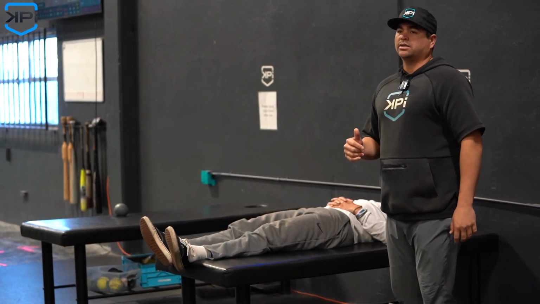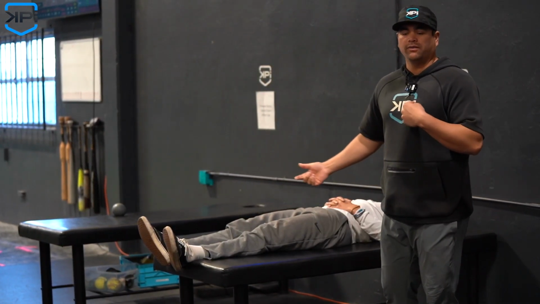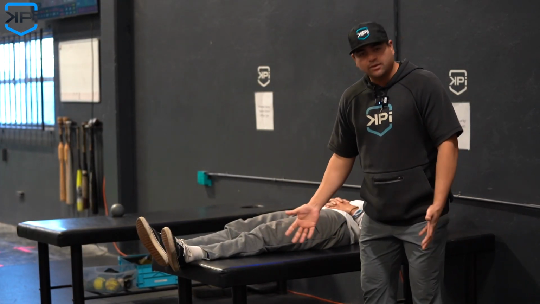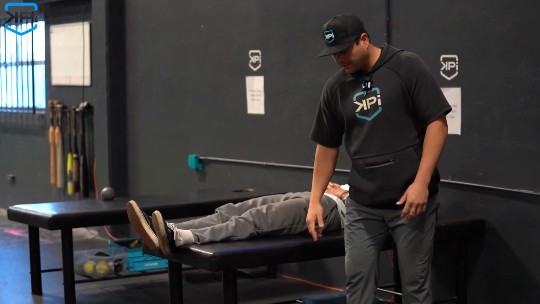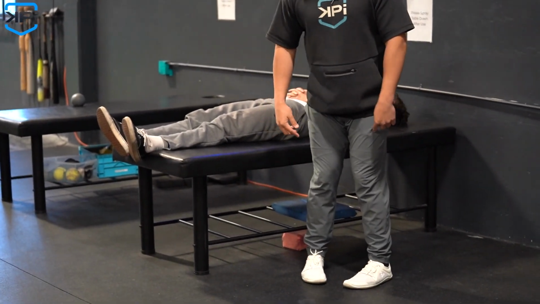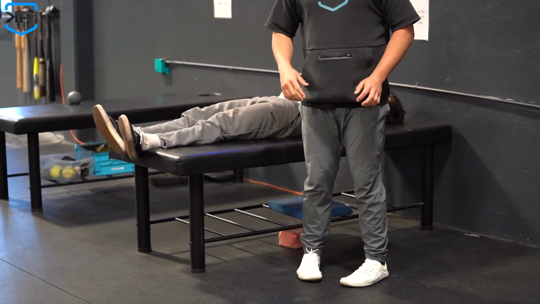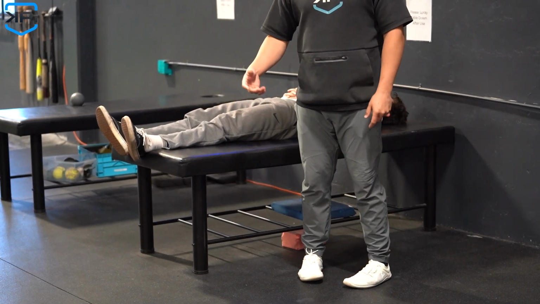If we are somebody who, and he's similar to myself, the ER dominant athlete, you're going to be turning the heel and getting it off. If you're the IR, more the pigeon-toed athlete, I'll show you what that looks like here in a second.